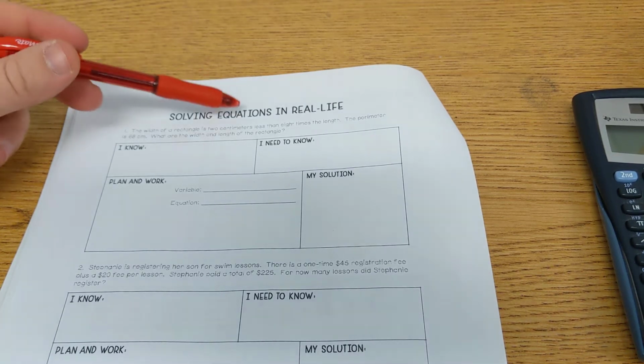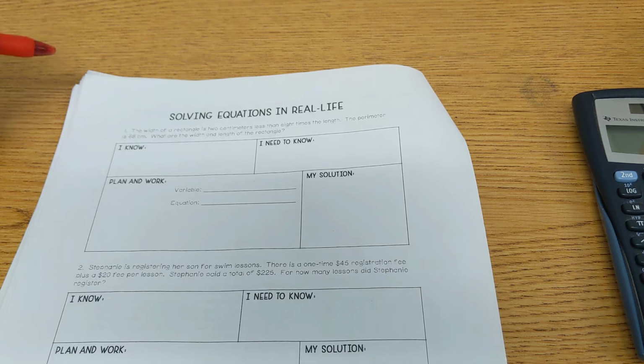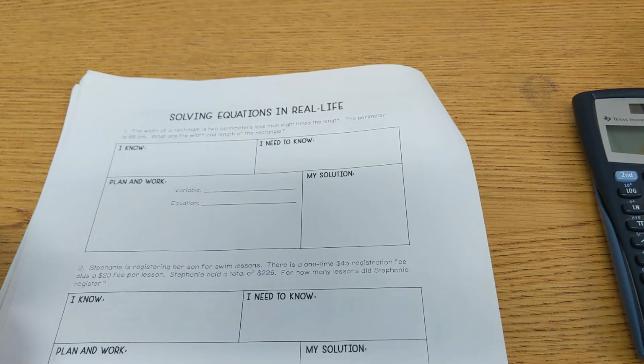Today we're going to talk about solving equations in real life. What's probably going to happen for right now is we're going to go through a couple of examples. I'm going to post, I think, 6 to 9, and what I want you to do is write the equation that you think represents the situation you're given.